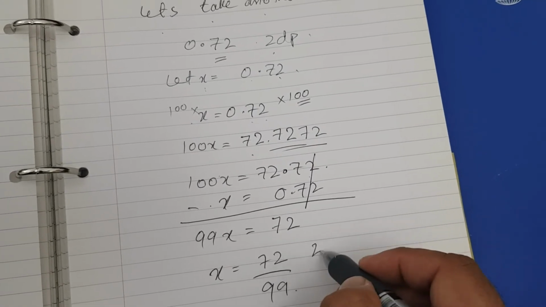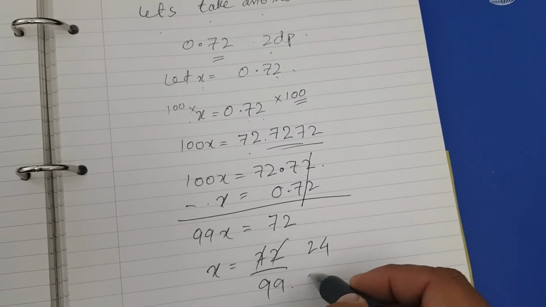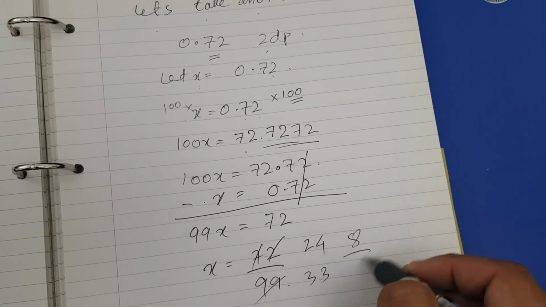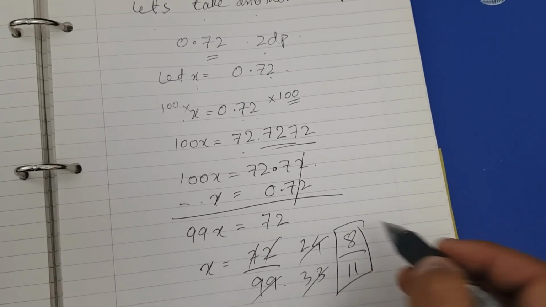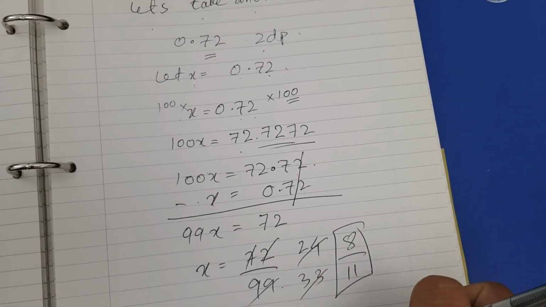Now, it's not the end, because I can still simplify it. 3 2s are 6, 3 4s are 12, so 72 is 3 times 24, 3 3s are 9, 3 3s are 9, and 3 8s are 24, and 3 11s are 33. So 8 over 11 is my final answer.